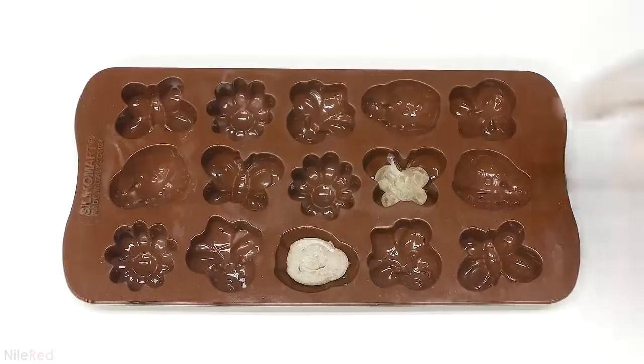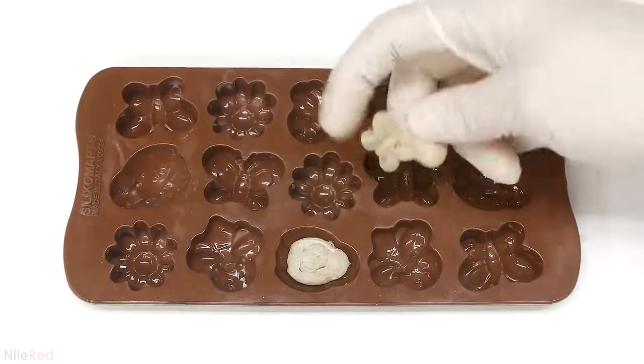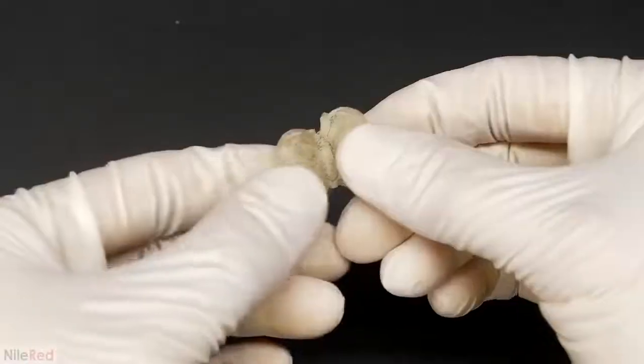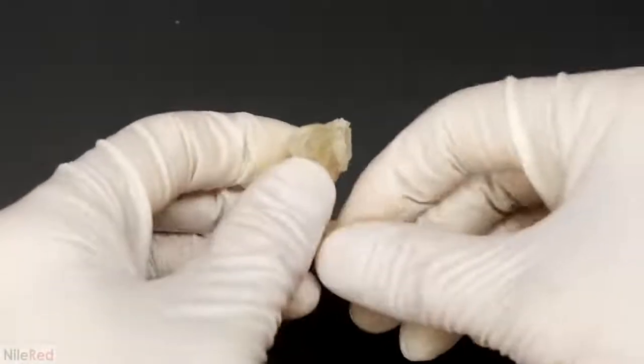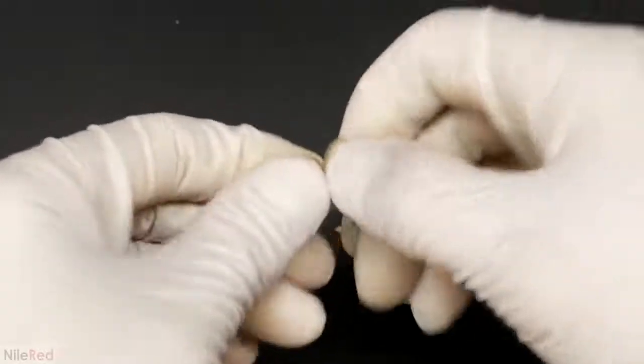When I came back to the other molds, they'd shrunk a whole bunch, but they actually kind of turned out. The butterfly one wasn't very strong, and with just a bit of force, I was able to crack it into several pieces.